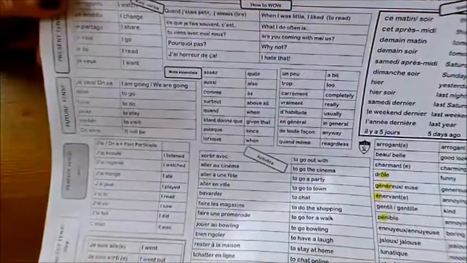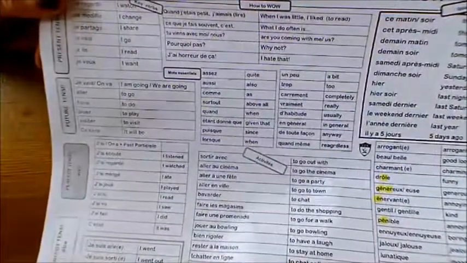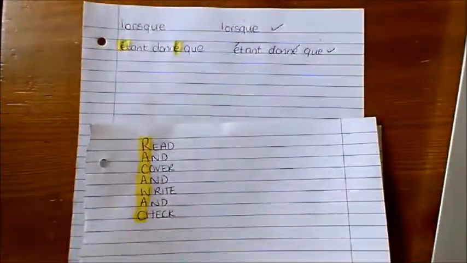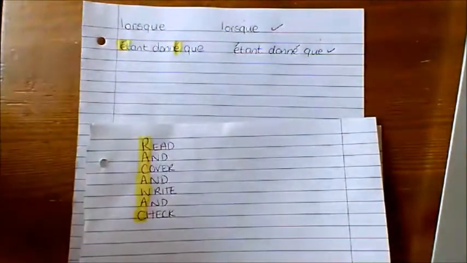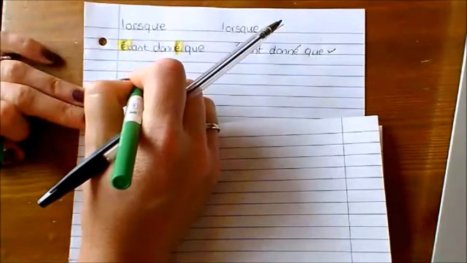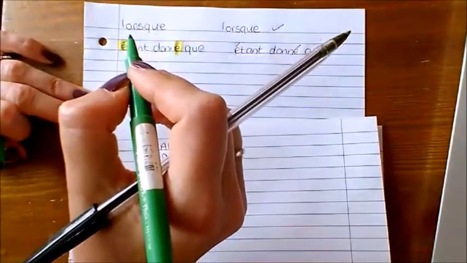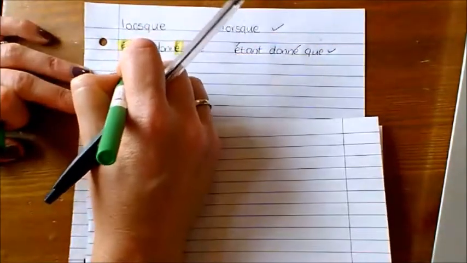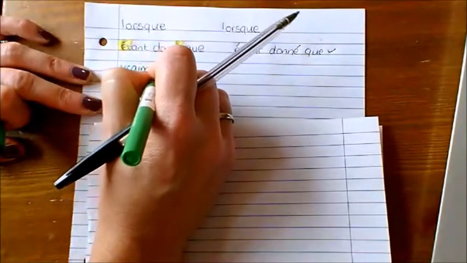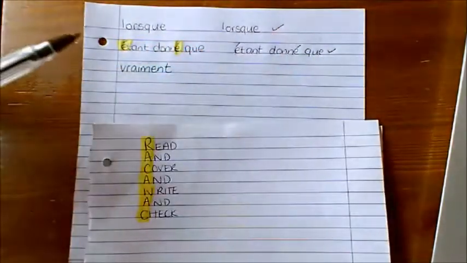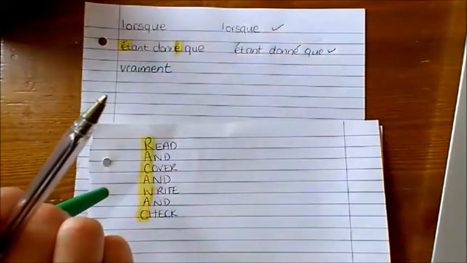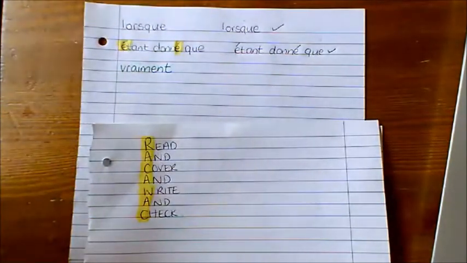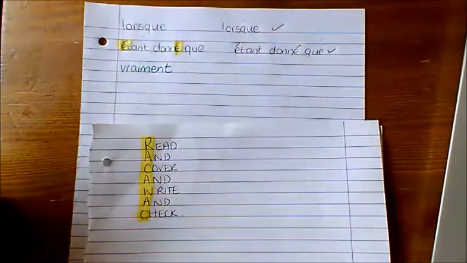Now, if I find that there is one that I don't know, I might try doing it in a different colour. So maybe I got one incorrect, and I might decide that next time I'm going to do it in a different colour. So if I had spelt vraiment incorrectly the first time, maybe to make it stand out, I might try and do it in a different colour. See if that makes a difference. Okay, so that is the technique. That is how you use RACAWAC.